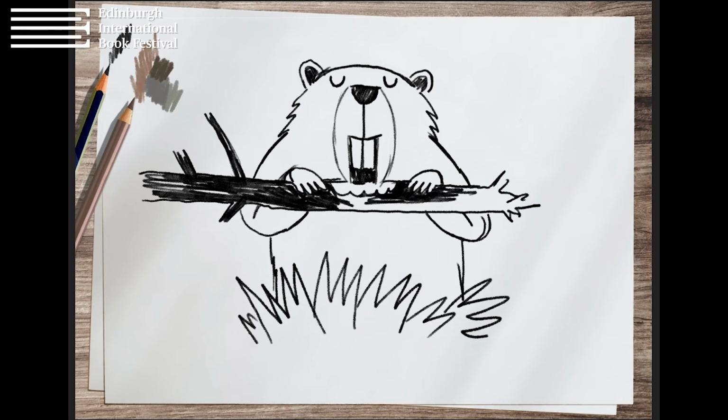So a good exercise in precision drawing. It's looking good.